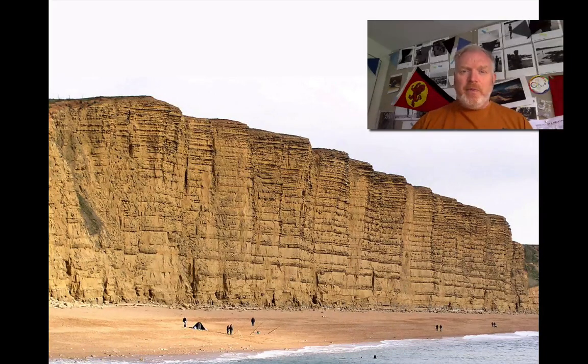Hi, this photograph shows a picture of the cliffs at Bridport in Dorset on the south coast of England. The rocks here are sandstones. We call them the Bridport Sands. And it's part of a really interesting deposit that we find across a good part of southern England. It's thought that these beds were laid down in a sandbar in a river back in the Jurassic.